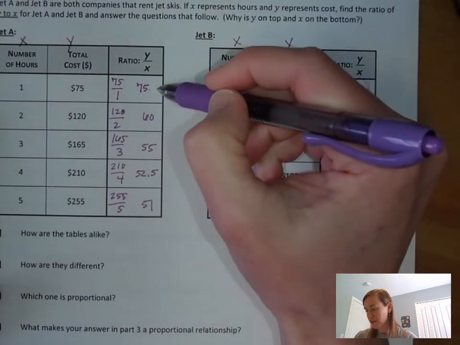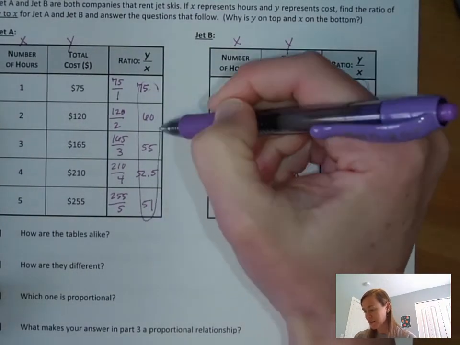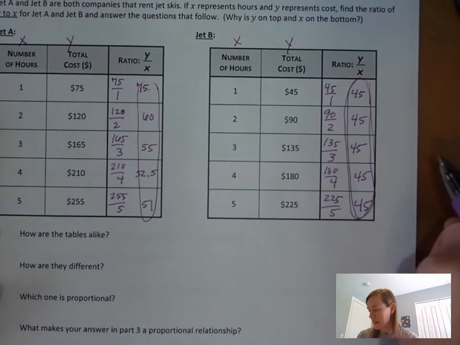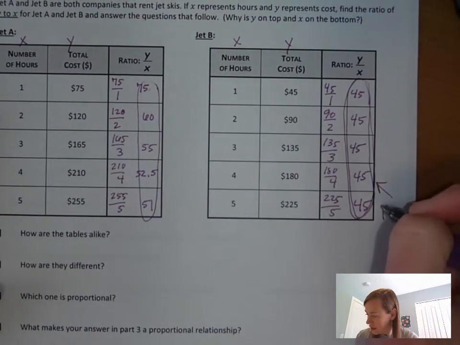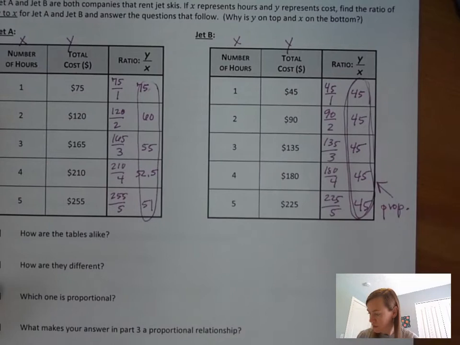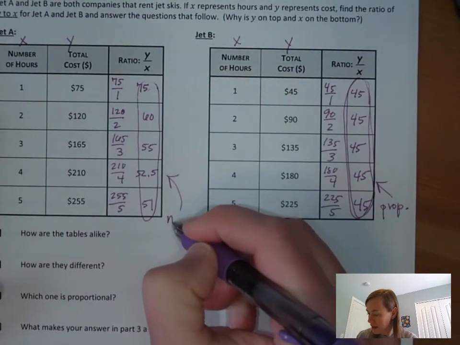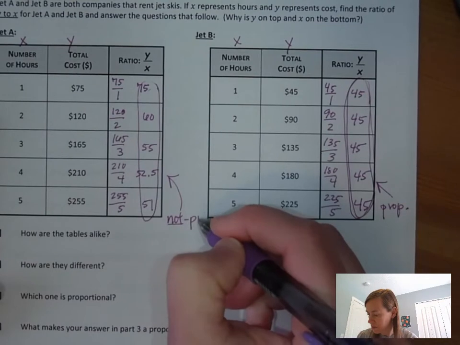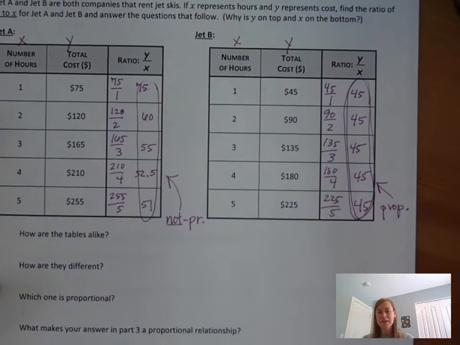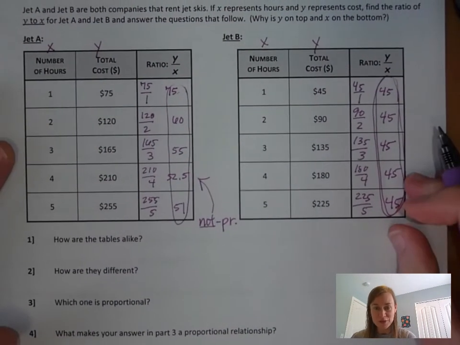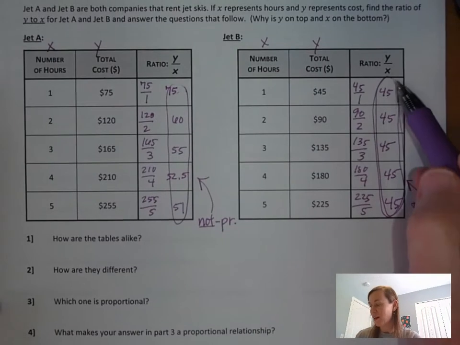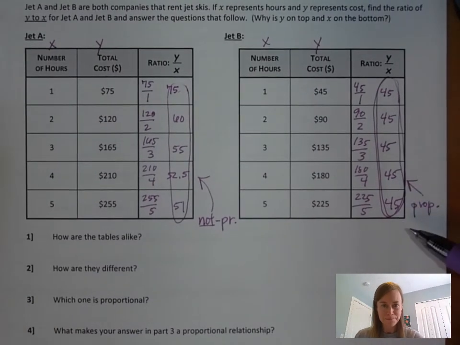Whereas over here, all of these are different. So that means that this table here is proportional. I'm just going to abbreviate there. Whereas this table here is not proportional. Okay, so for the tables to be proportional, all of the unit rates have to be the same.